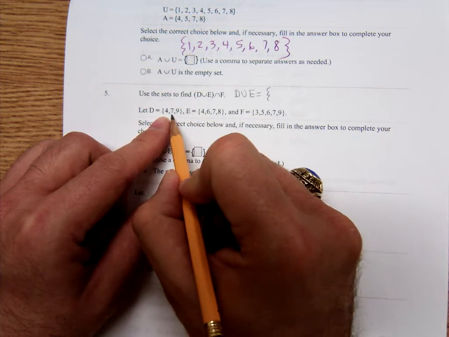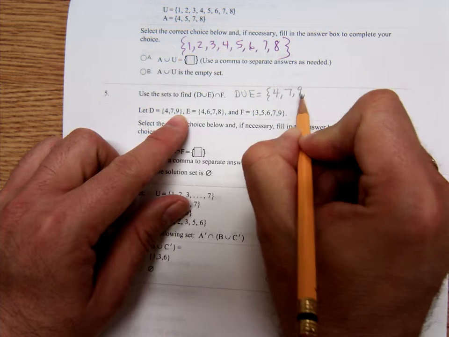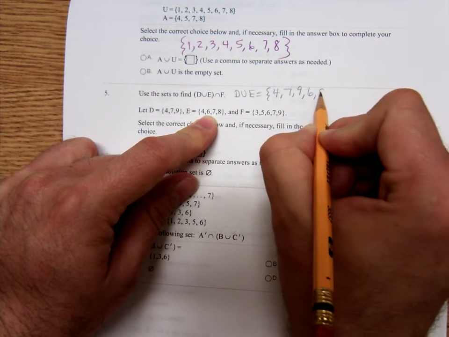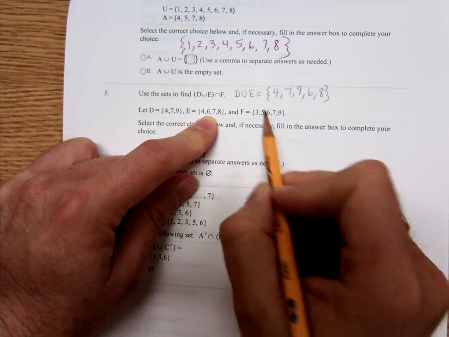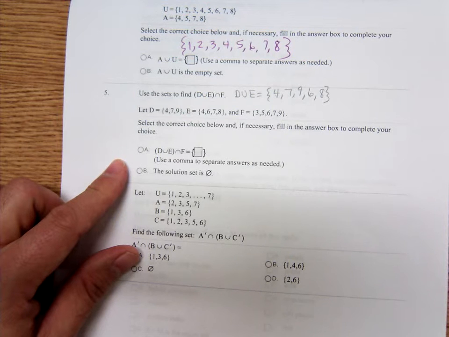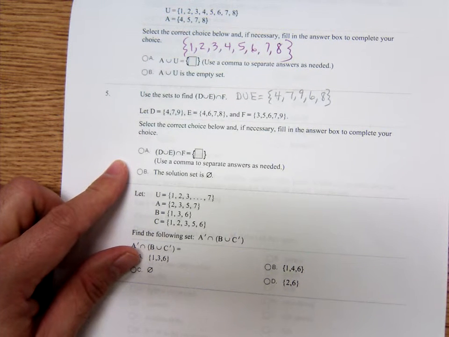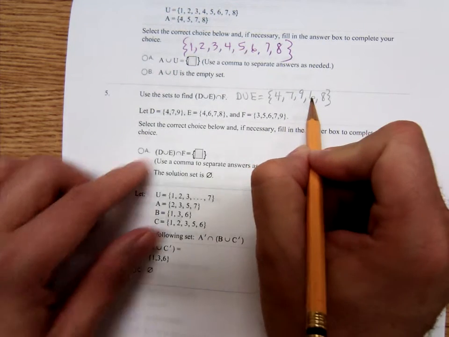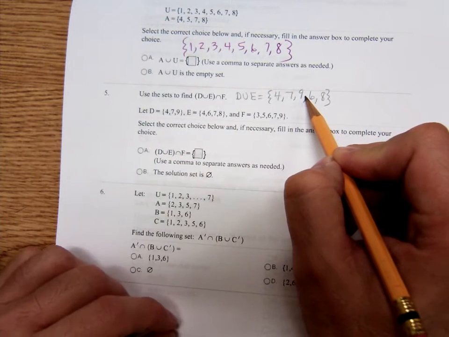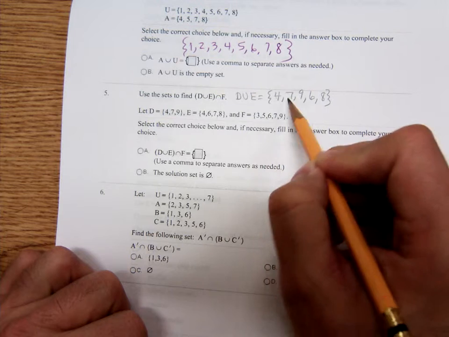D union E. Let's see. If I put these sets together, I'd have a 4, 7, 9. I've already listed the 4. 6. I've listed the 7, 8. So there's D union E. Now intersect that with F. So D union E intersect F. So let's see what's in here and at the same time in F.